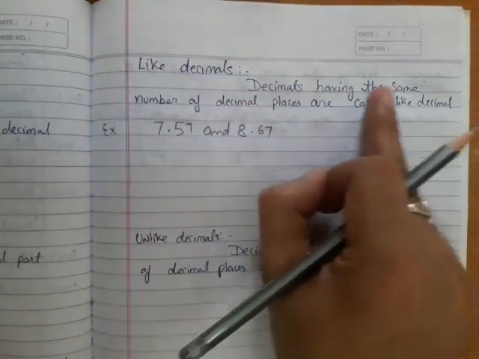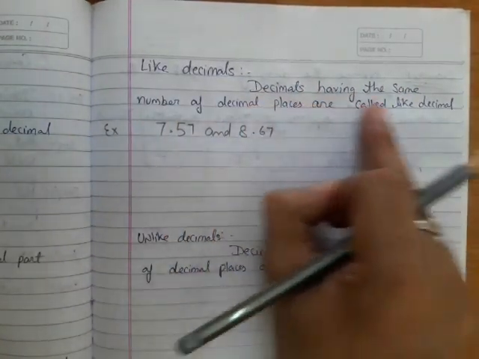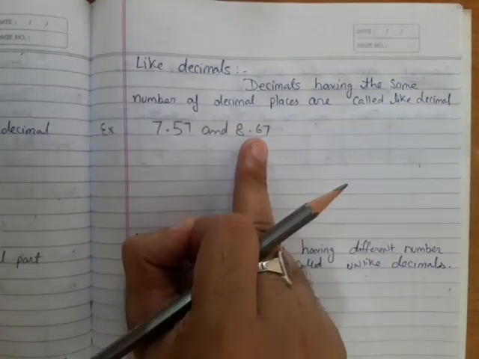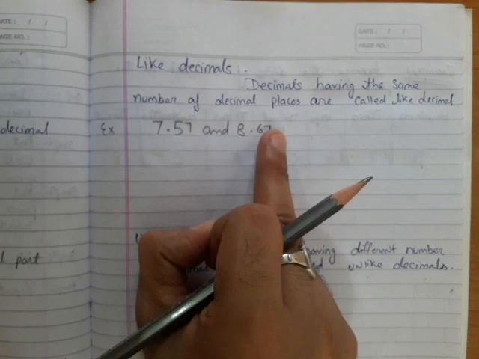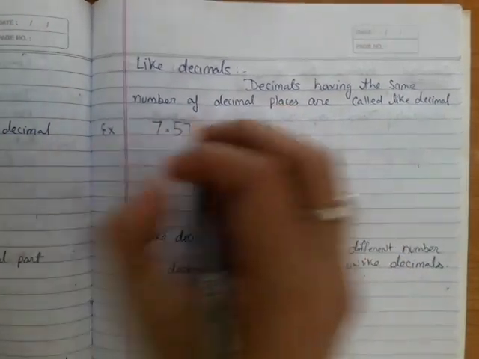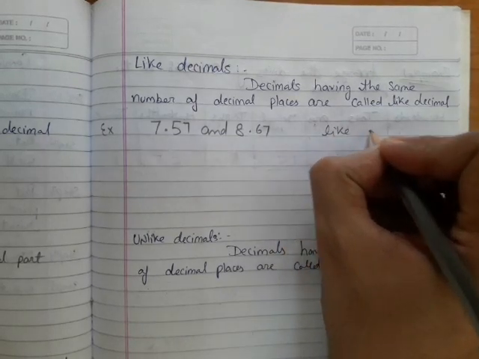So decimals having the same number of decimal places are called like decimals. In both cases decimal places are 2, so 7.57 and 8.67 are like decimals with 2 decimal places.